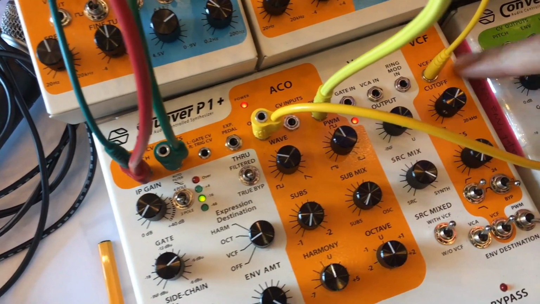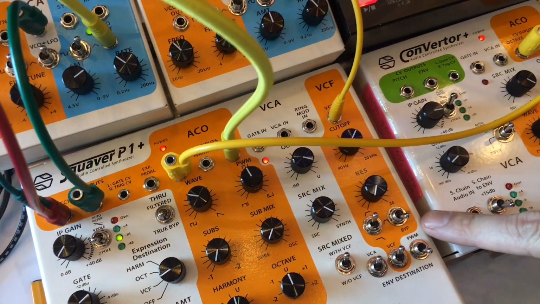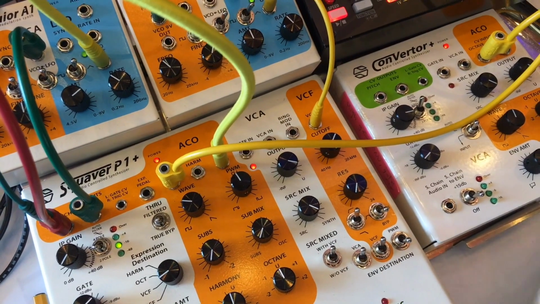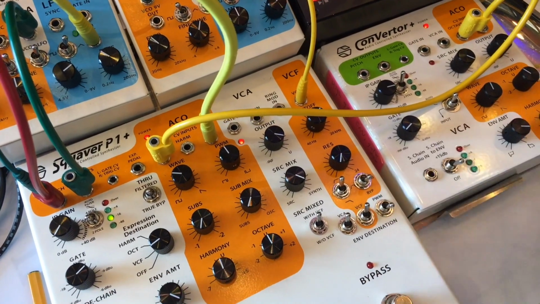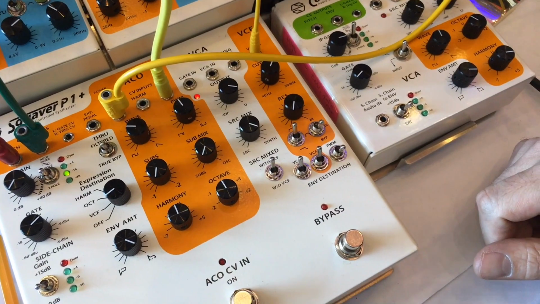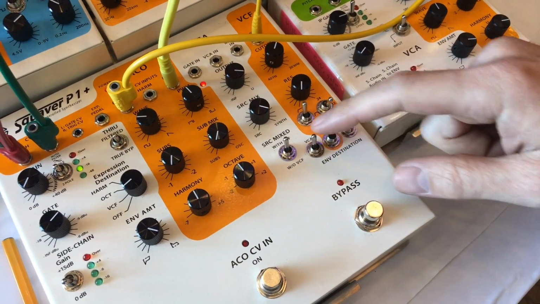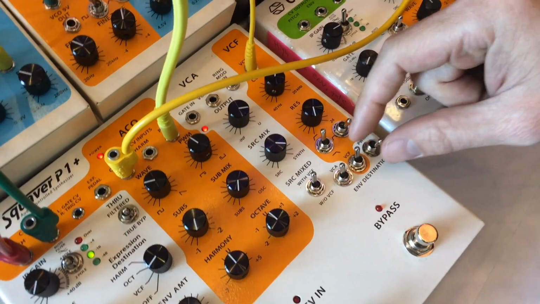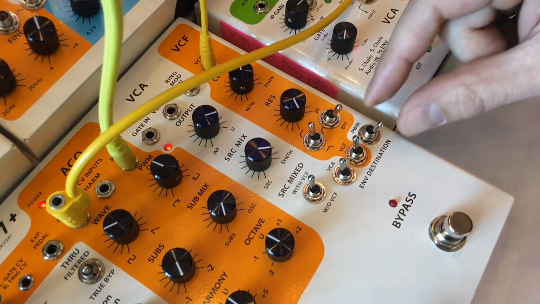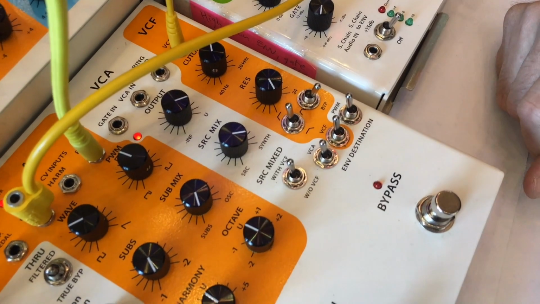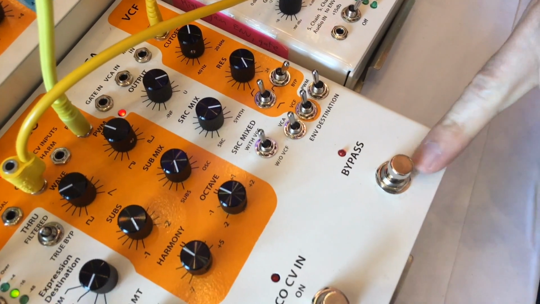The VCF is very extensive. It has 12 dB and 24 dB or bypass. It has high pass, low pass, or band pass. And with these switches, you can apply the envelope to either the VCA, the VCF, and the pulse width modulation as well. You have bypass.